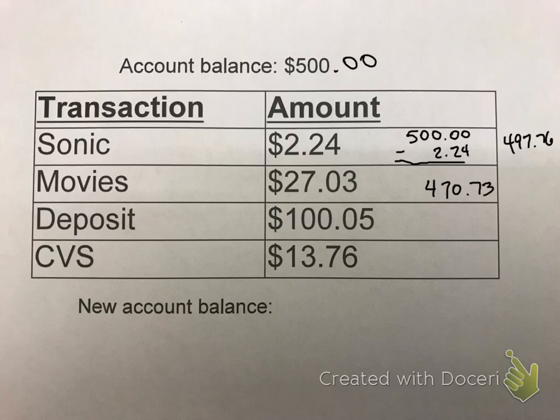$470.73. Then we're going to deposit some money into the bank at $100.05. We still have $570.78. And lastly, we go to CVS and spend $13.76, and that leaves us with a final balance of $557.02.